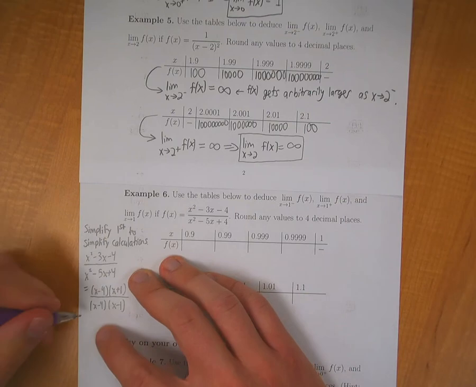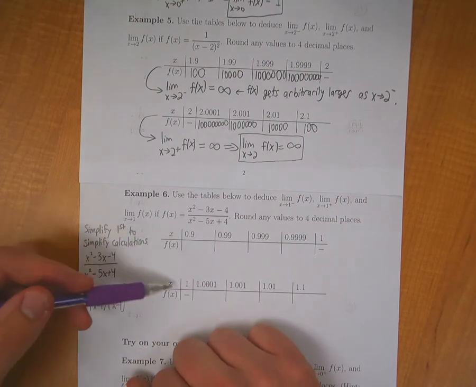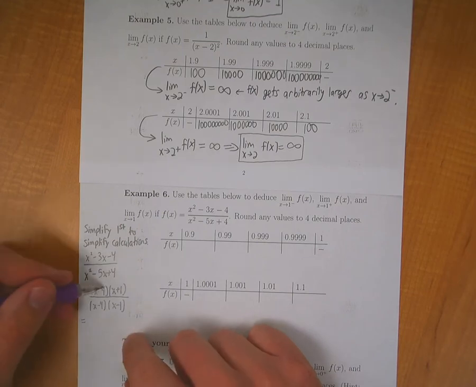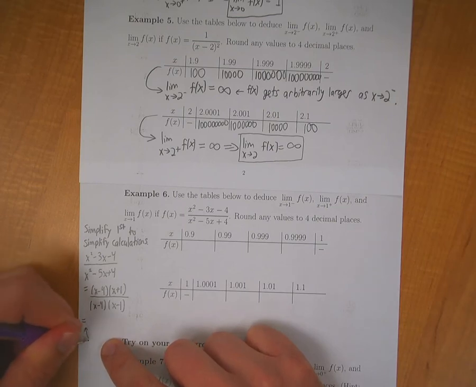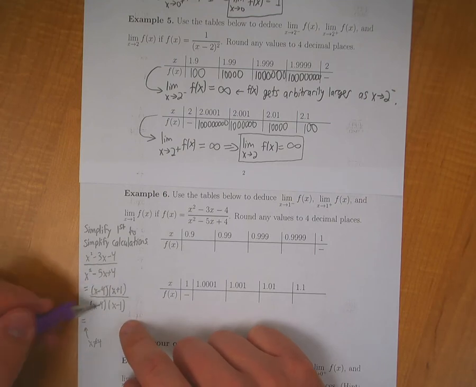Good. But then here's what we notice. For our values of x, we're focusing on values of x particularly close to 1. More specifically, we're not going anywhere near x equals 4, so x is not equal to 4. That means we can safely cancel out these two factors.